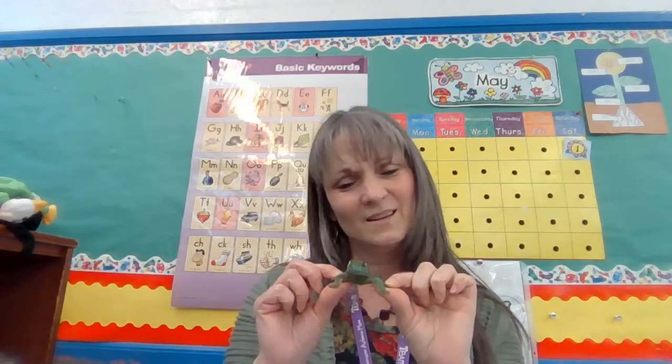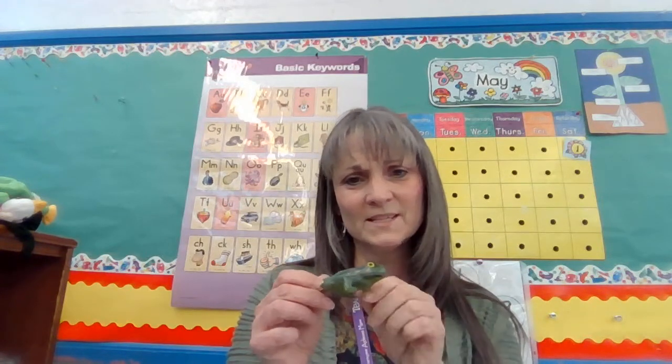His lungs are all developed, so he can swim for long periods of time, but he comes out of the water to breathe. That's what amphibians do, and a frog is an amphibian. It starts as a water creature with gills, and then he gets his lungs, and he can come out of the water. Now, he's almost an adult.